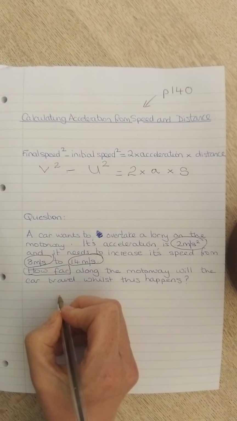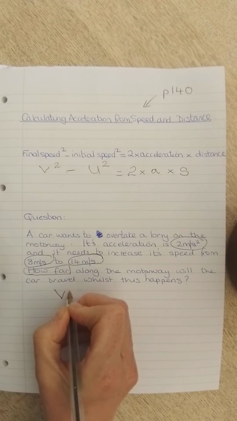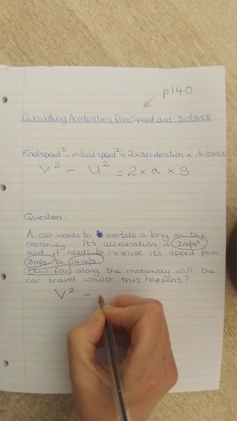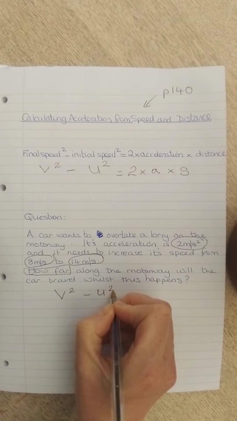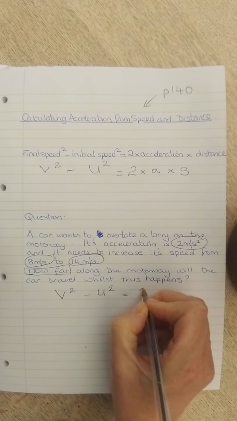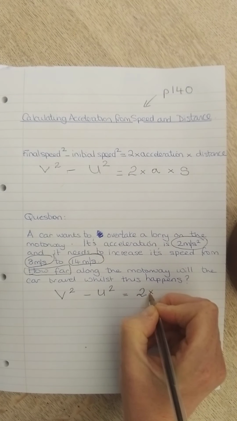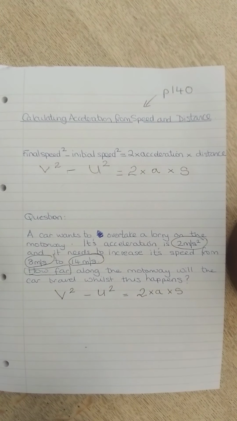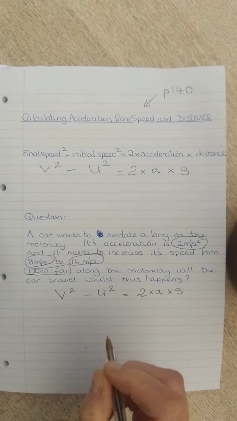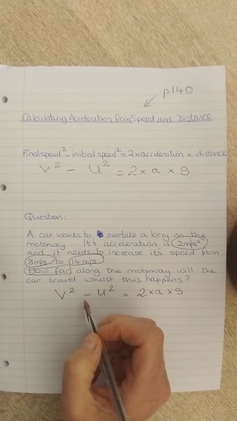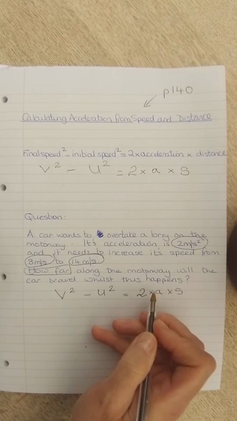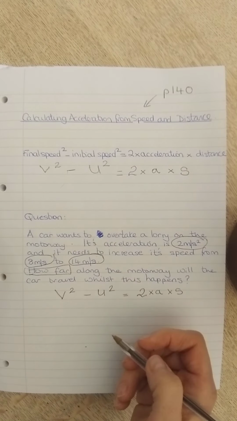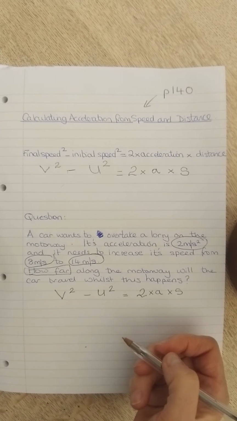So the first thing to do is I'm going to write my formula down. So v squared minus u squared equals 2 times the acceleration times the distance travelled. Now, on a lot of exam papers, you might get a mark even for this because you're having to pick out the right formula that's going to allow you to solve the problem.